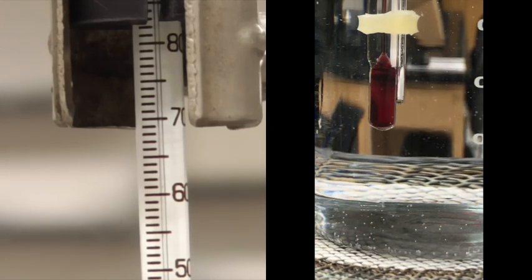And it's looking like it's about 40 degrees right now, the water temperature. So 40 degrees Celsius, right? These temperature measurements are in Celsius.